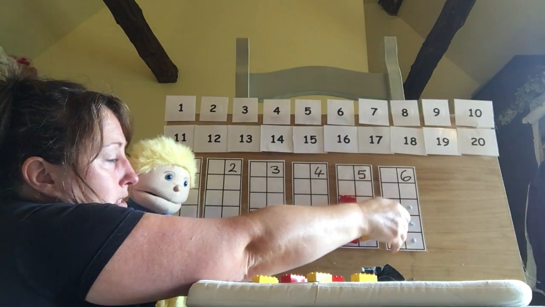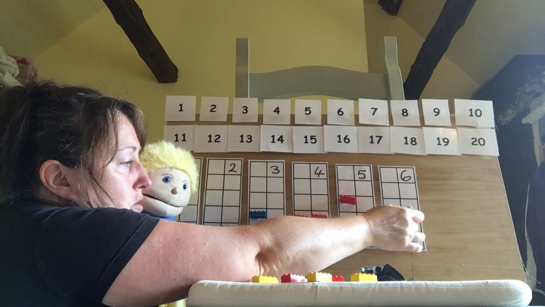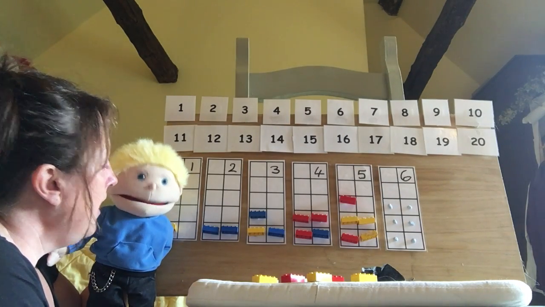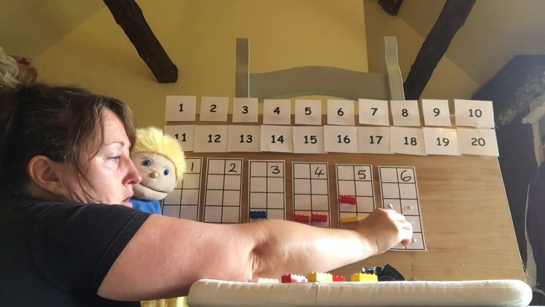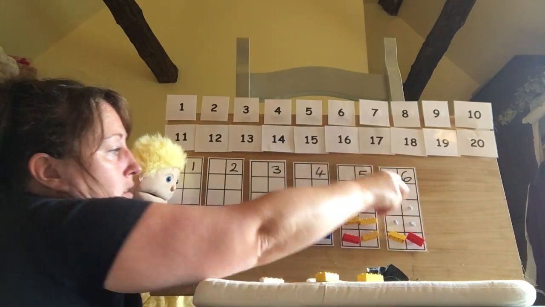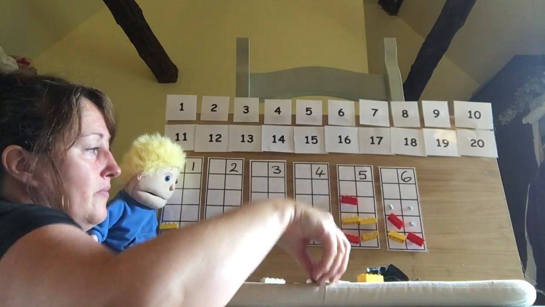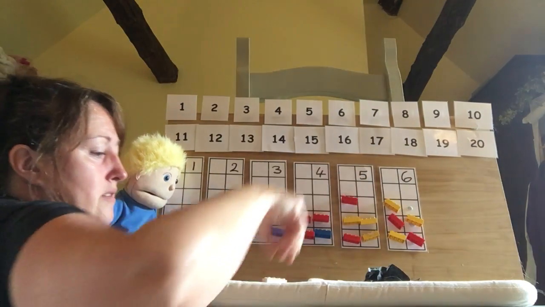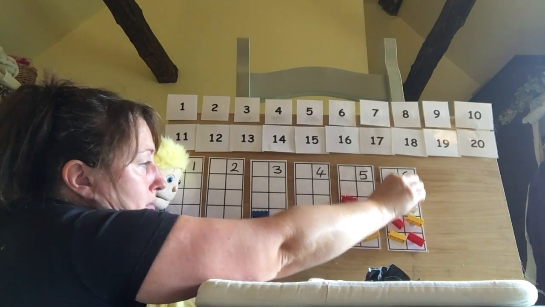Right, there's my line down the middle. I'm going to share them out into my 2 groups. Okay, so I'm going to put 1 in there, 1 in there, 1 in there, 1 in there, 1 in there and 1 in there.